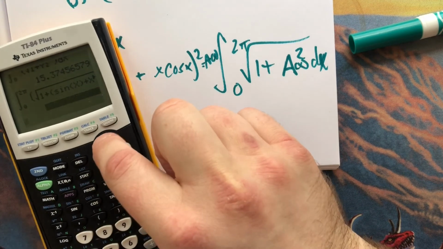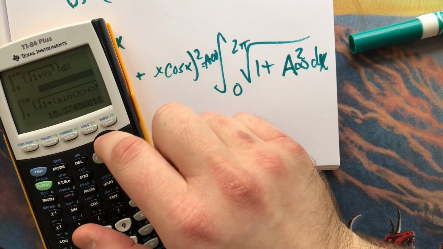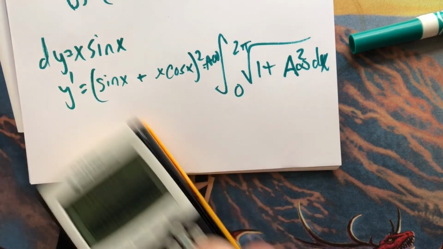Which one of these was less work for me in my calculator, and which one am I more prone to make errors in? This one was less work. I'm more prone to make errors in this one. So, highly recommend learning those methods.